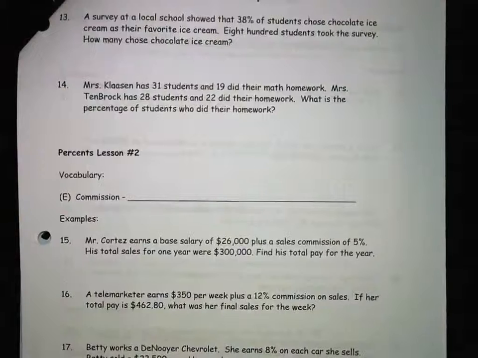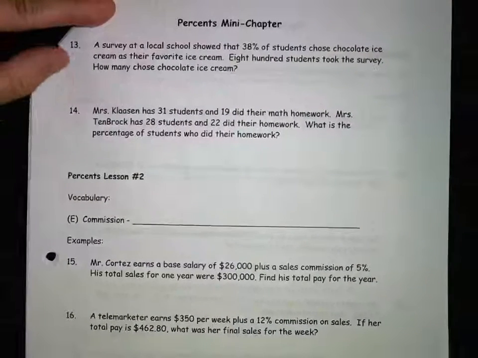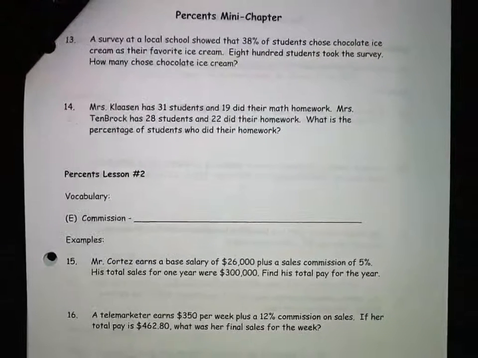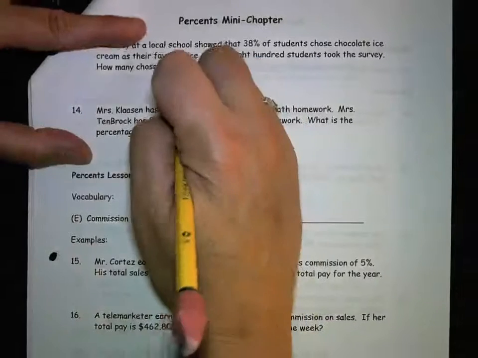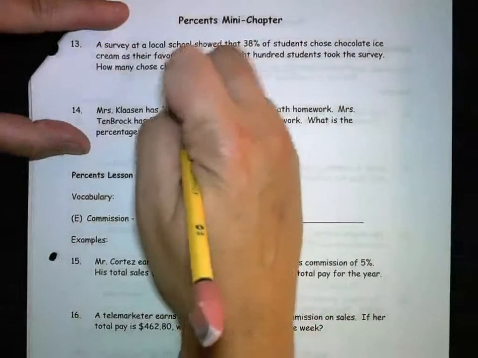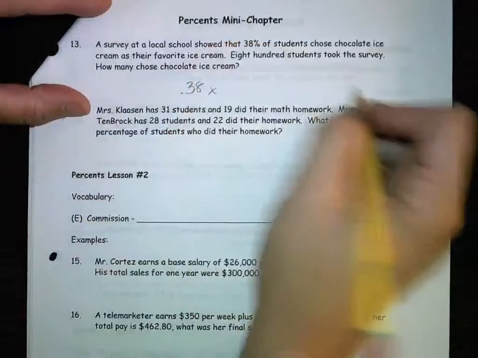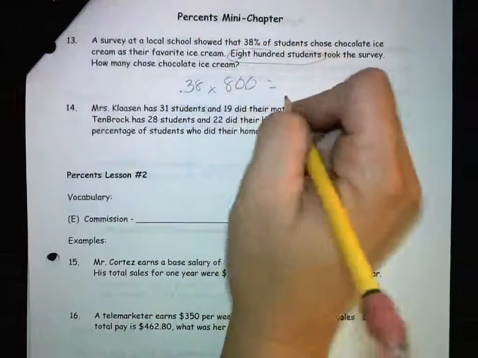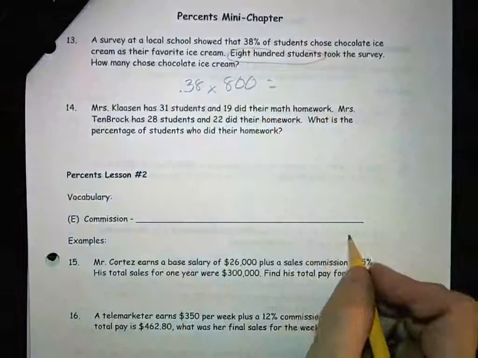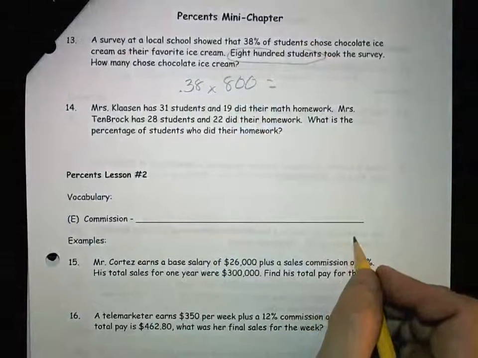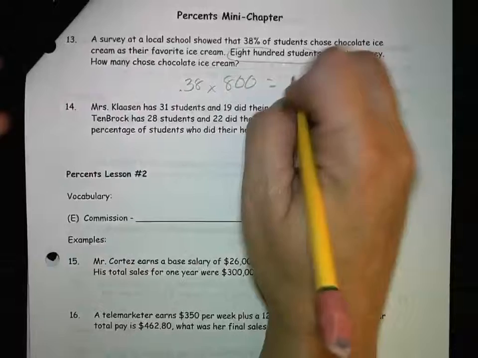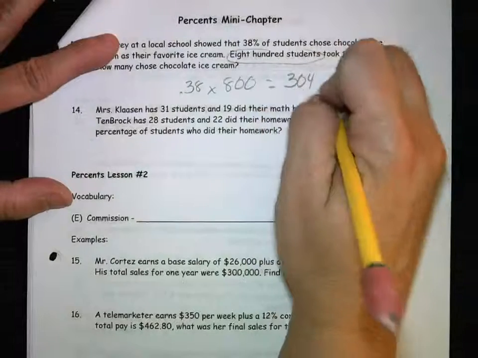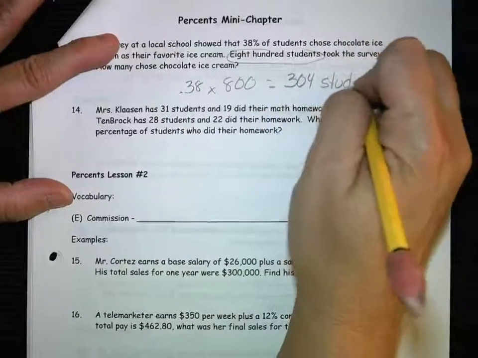Number 13, a survey at a local school showed 38% of the students chose chocolate ice cream as their favorite. So we will do 0.38 times the 800 students that took the survey. And when you multiply that, you get 304 students prefer chocolate.